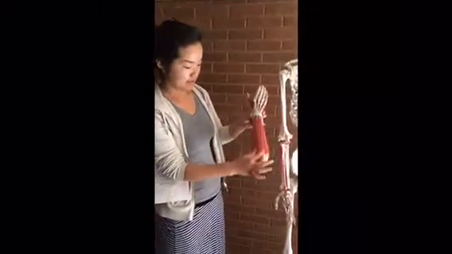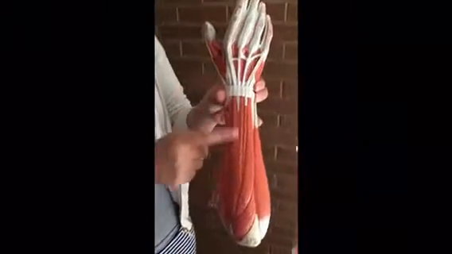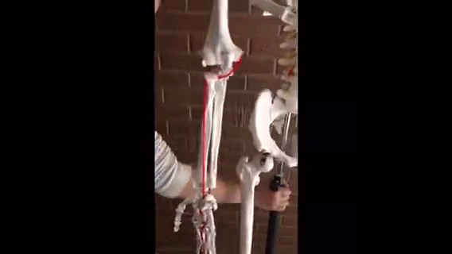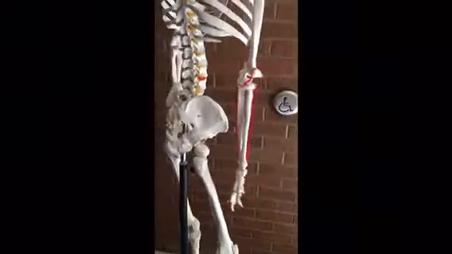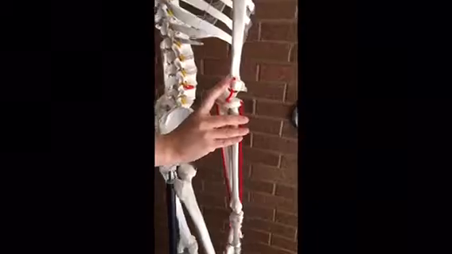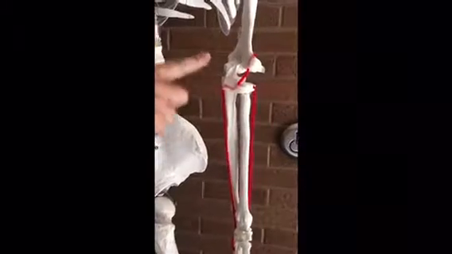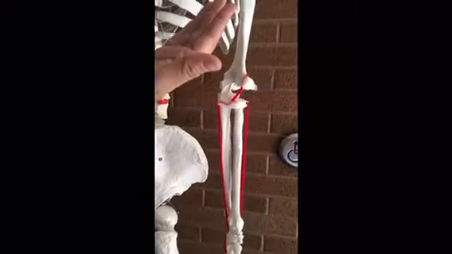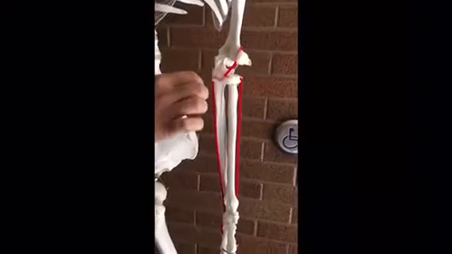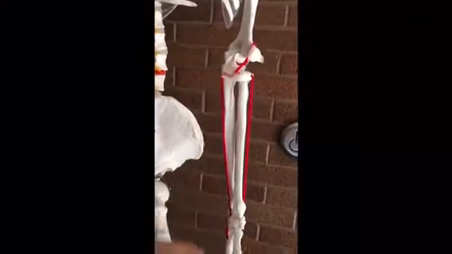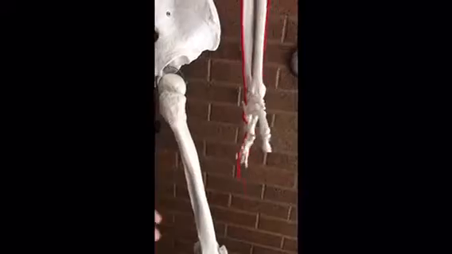Okay, this is extensors. Origin is lateral epicondyle of humerus and posterior surface of radius and ulna, and same as flexors, it goes through the interosseous membrane. Insertion is carpus and metacarpus and phalanges.